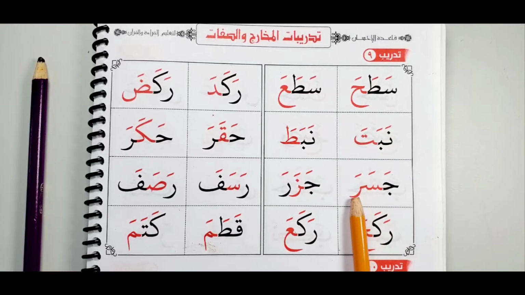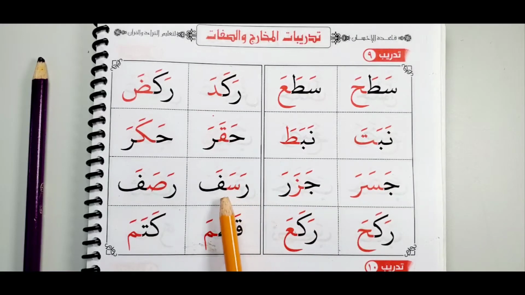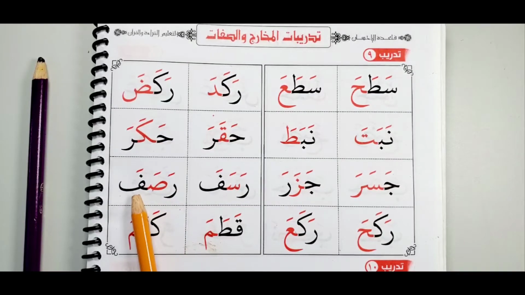جسر جسر جزر جزر. رصف رصف رصف. Okay, we have sa and sa.